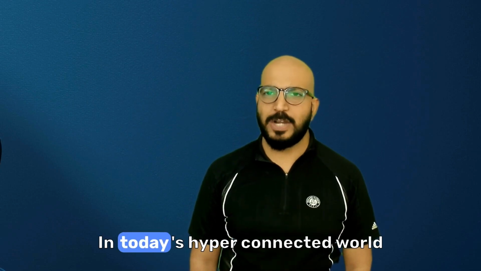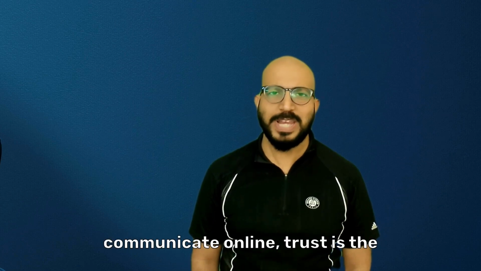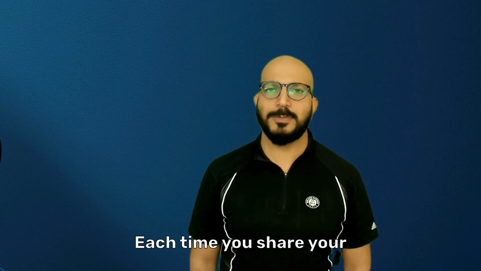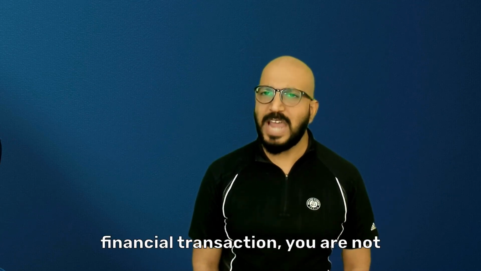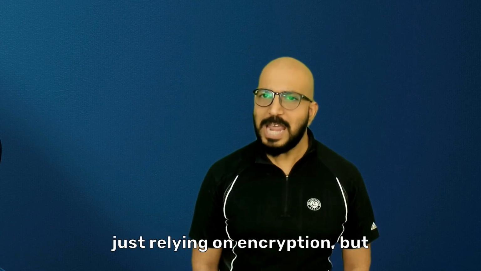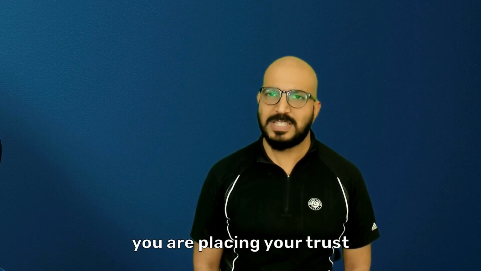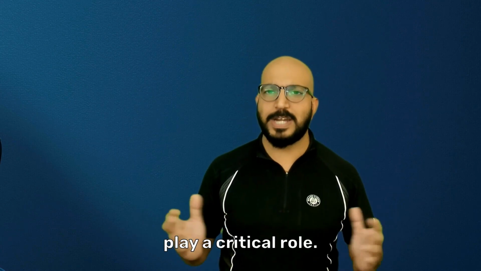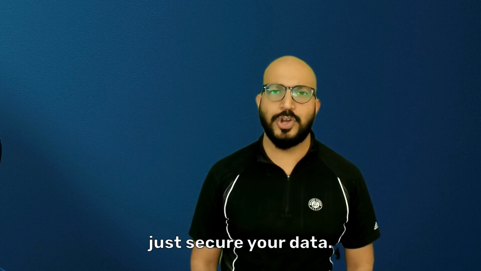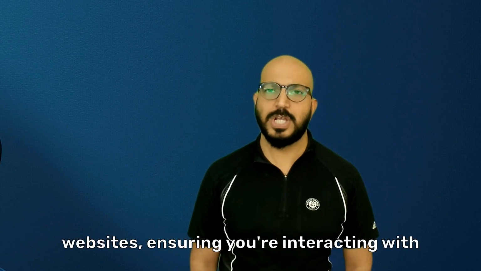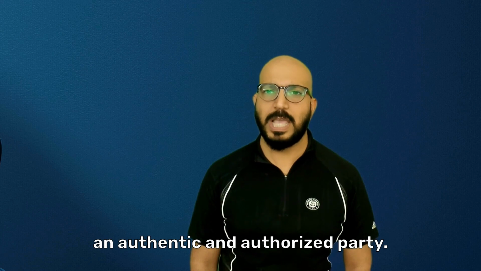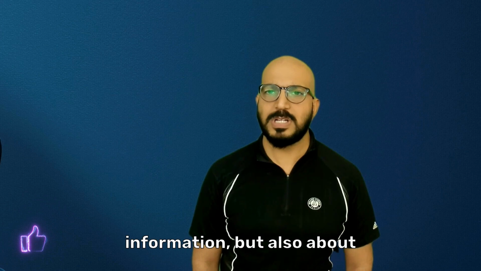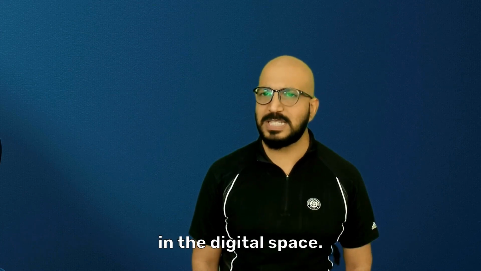In today's hyper-connected world where we shop, bank and communicate online, trust is the cornerstone of every digital interaction. Each time you share your personal details or make a financial transaction, you are not just relying on encryption, but you are placing your trust in the legitimacy of the entity you are dealing with. This is where digital certificates play a critical role. They do more than just secure your data, they verify the identity of websites, ensuring you're interacting with an authentic and authorized party. It's not only about protecting information, but also about establishing credibility and accountability in the digital space.